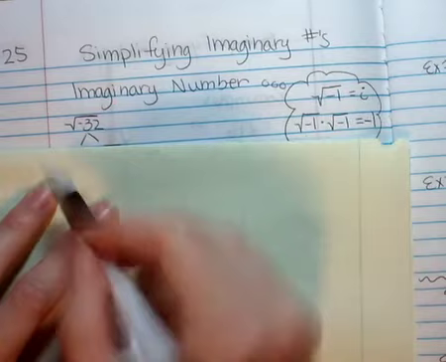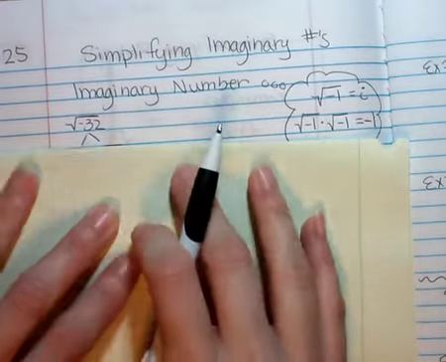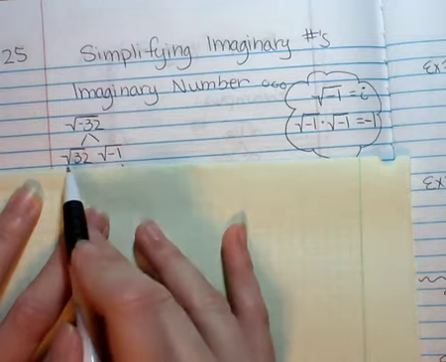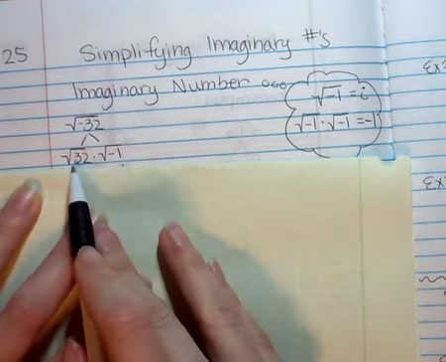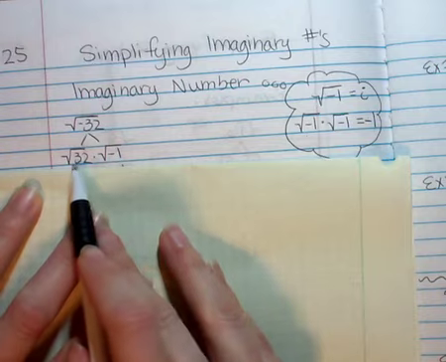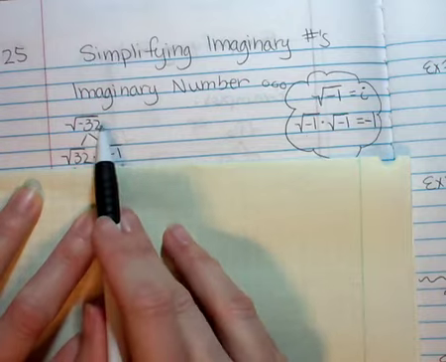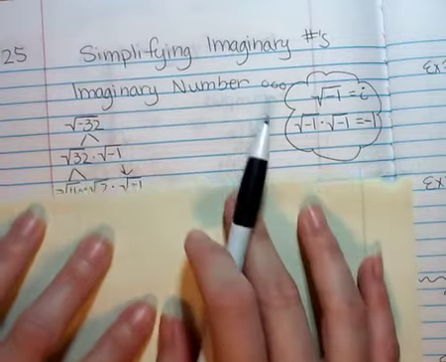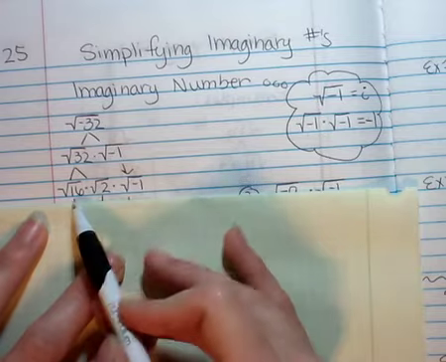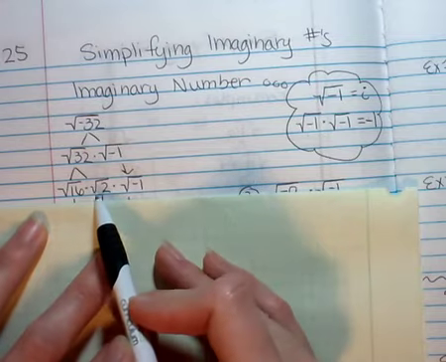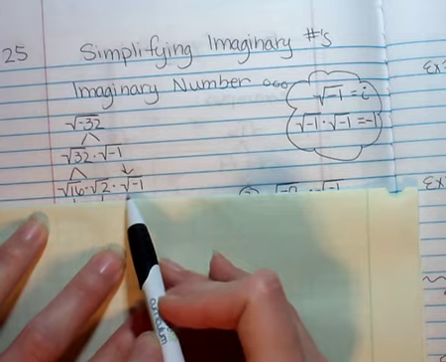So for example, if we have the square root of -32, the first thing we're going to do is break that up into the square root of 32 times the square root of -1. And we know that this is true because if I multiply these together, the square root of 32 times the square root of -1 will get me back to the square root of -32. We can further break this down. The square root of 32 is the same as the square root of 16 times the square root of 2. And we're going to bring down the times the square root of -1. We haven't done anything with that yet.